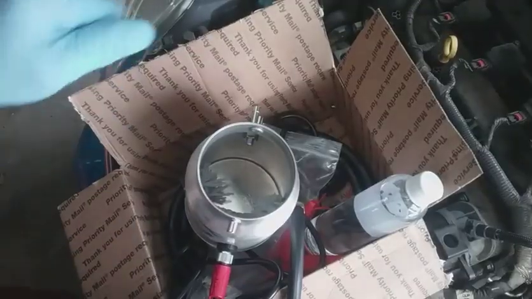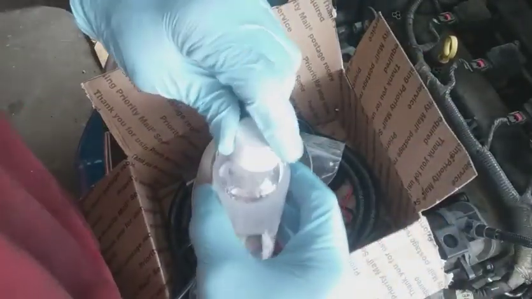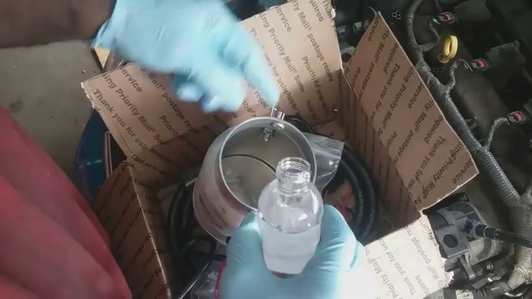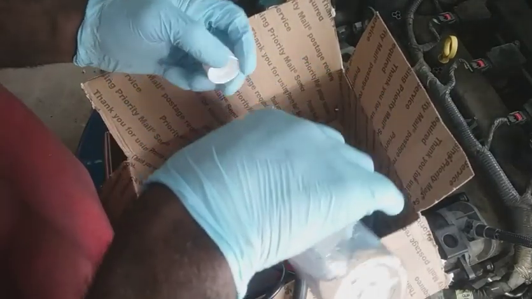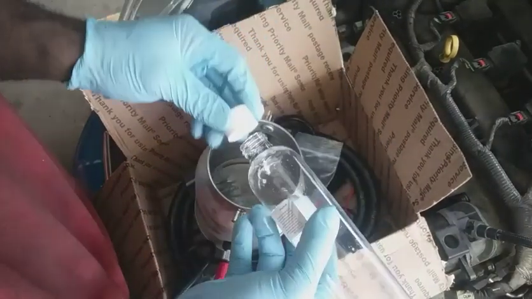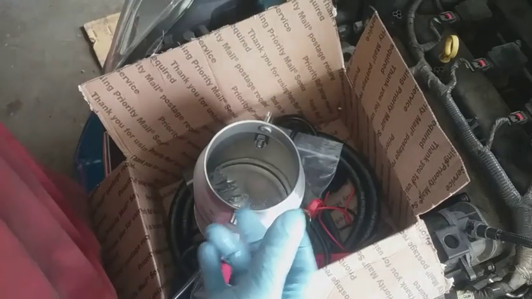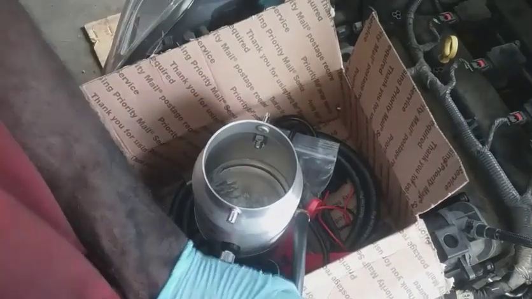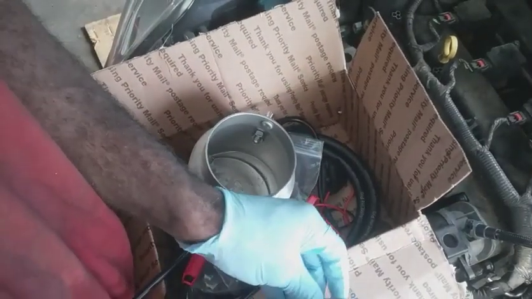Oh gosh, it was leaking. Let me get some gloves. All right, we're going to pour a little bit in there. Like the whole thing. I guess you've got to check it periodically. It's not that much. I should have bought a bigger bottle. That was my fault. All right, it's got a nice seal on top of it.